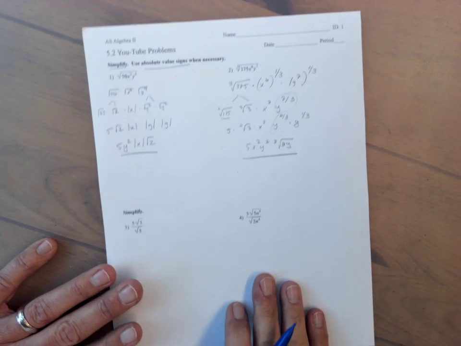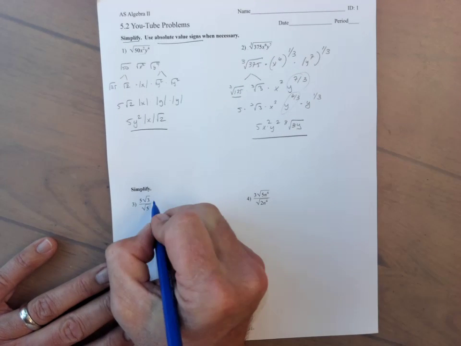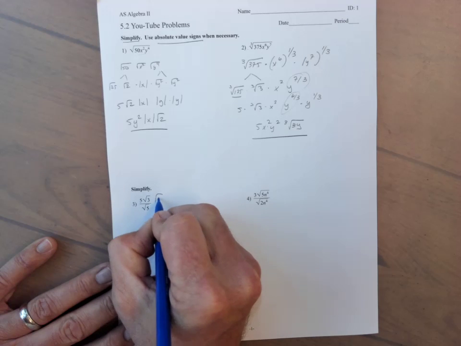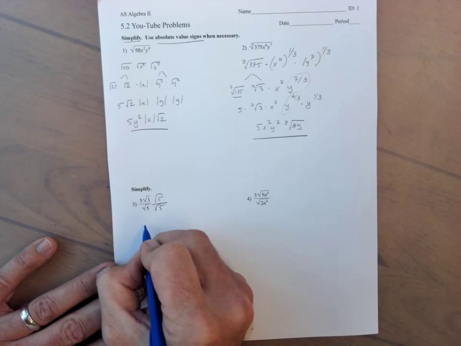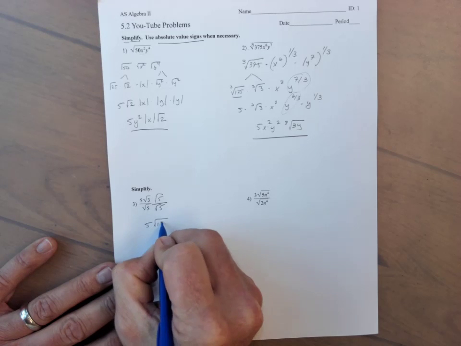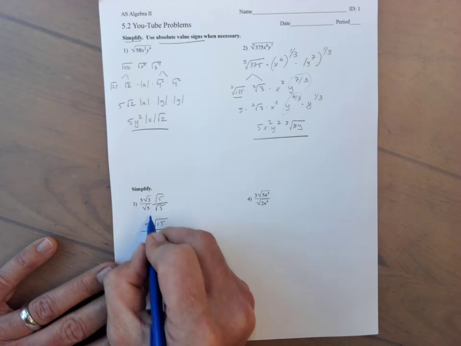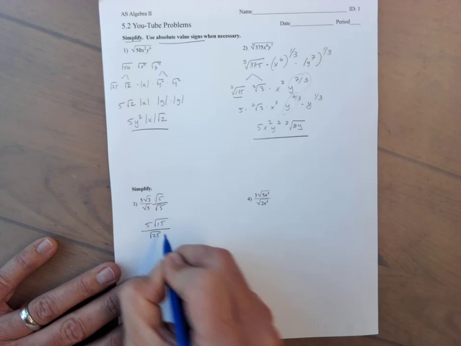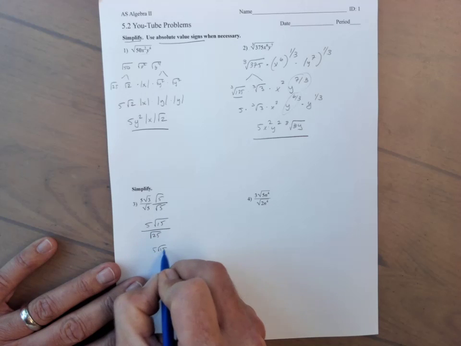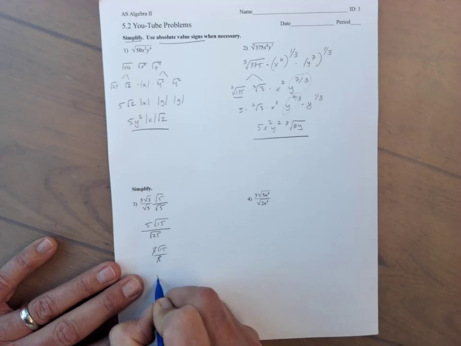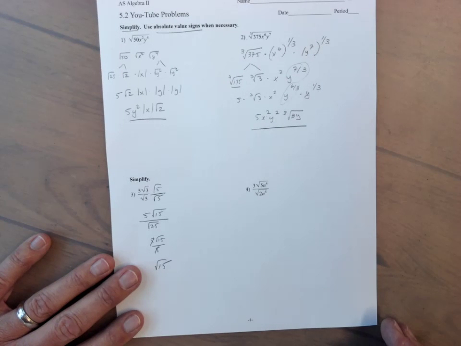Okay, so moving on here, we're going to simplify. We're going to rationalize our denominators. So we have a square root here, so we're going to multiply the numerator and denominator by the square root of 5. So we can multiply in because they're both the same radical, same root. The denominator, technically we get the square root of 25. Well, we know that's 5. 5 divided by 5 is 1. So we're left with the square root of 15.